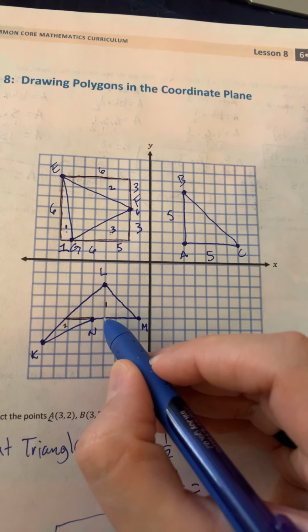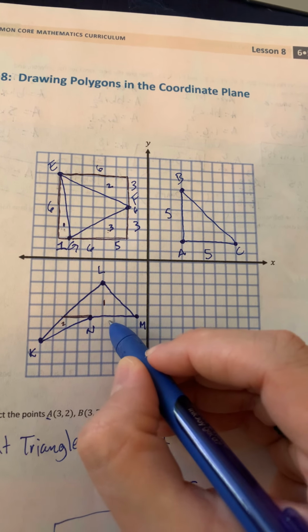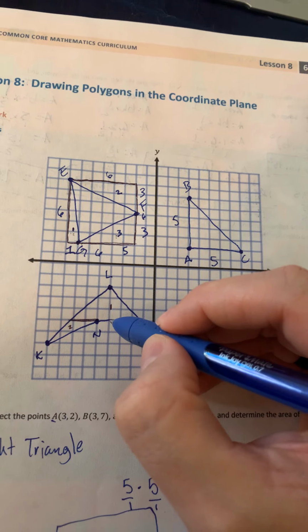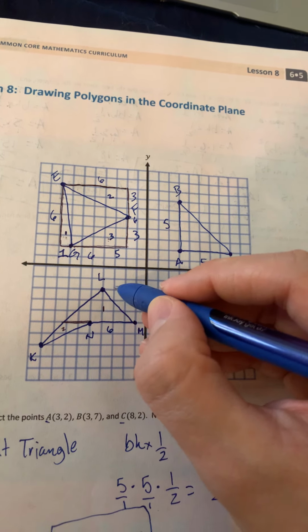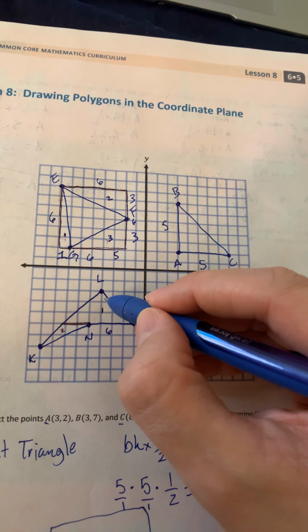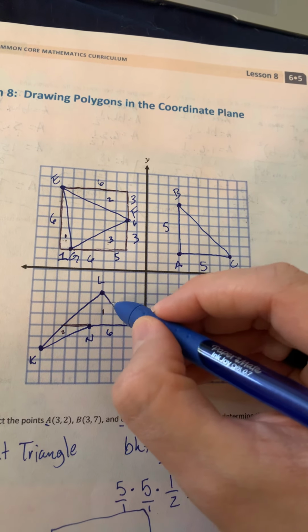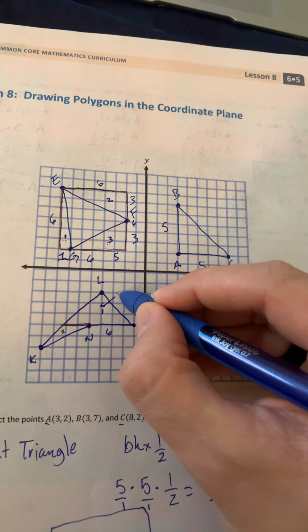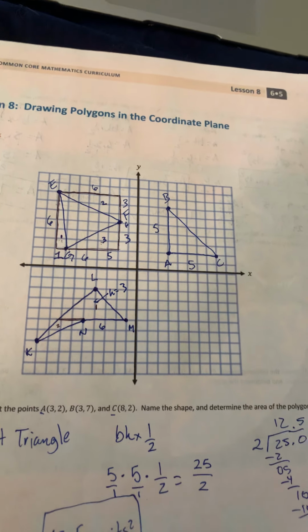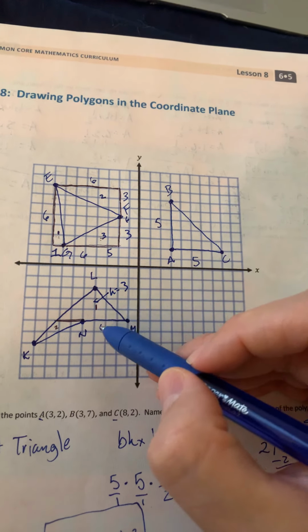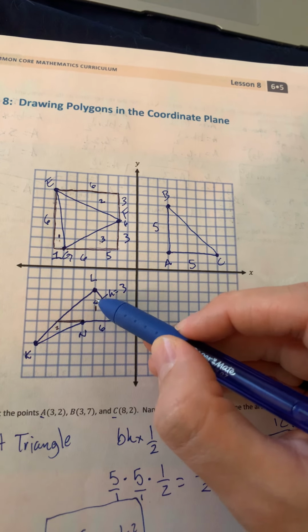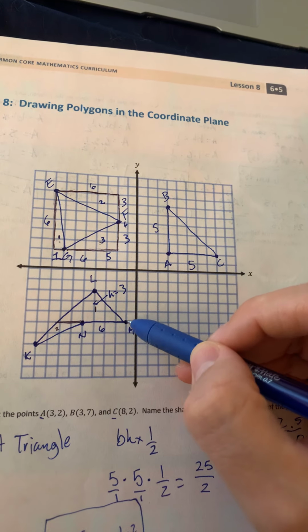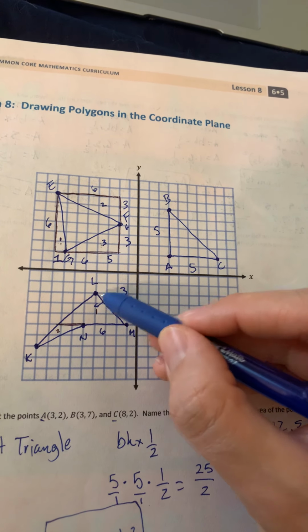1, 2, 3, 4, 5, 6. So the base is 6. And let's count the height. I'm going to start from the base all the way to the top. 1, 2, 3. I'm going to put a little arrow right there, saying that the height equals 3. So it's going to be base times height. I counted from the base all the way to the top: 1, 2, 3. Or you can also go here: 1, 2, 3, and then connect it there.